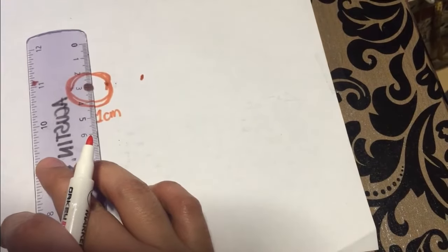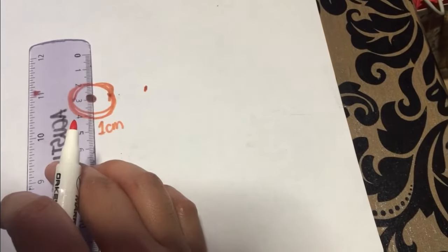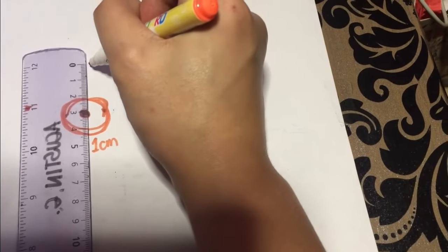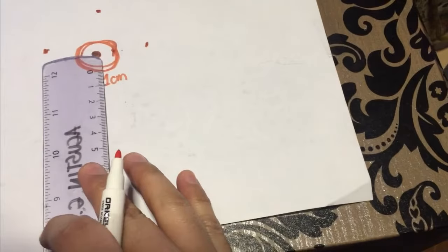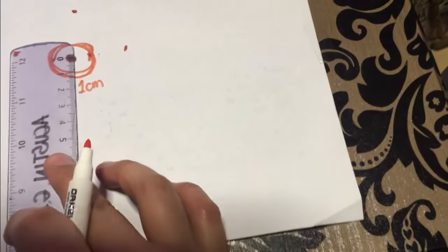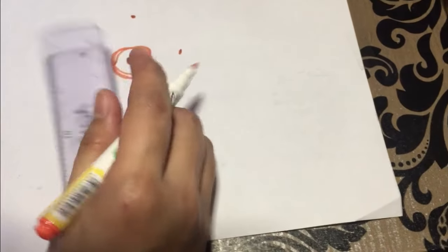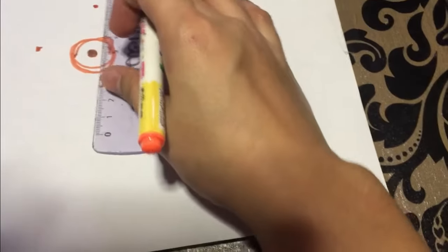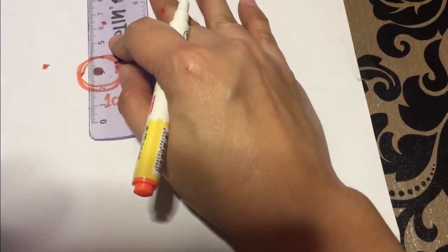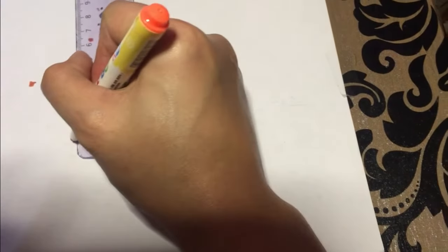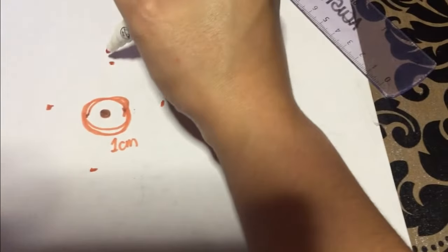So ito yung 3 cm, diba? Kabila din, 3 cm. Lagyan na natin dito para equal. So again, 3 cm. Yan. So, kukonek natin siya para maging concentric.